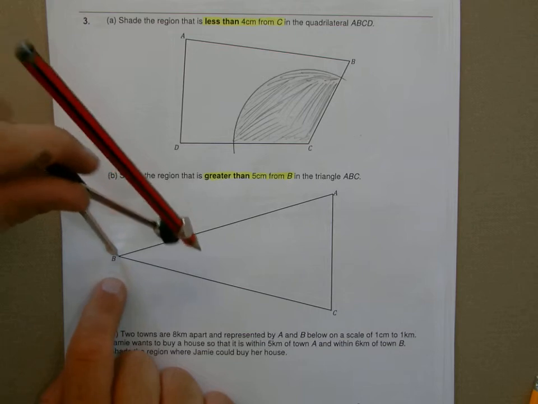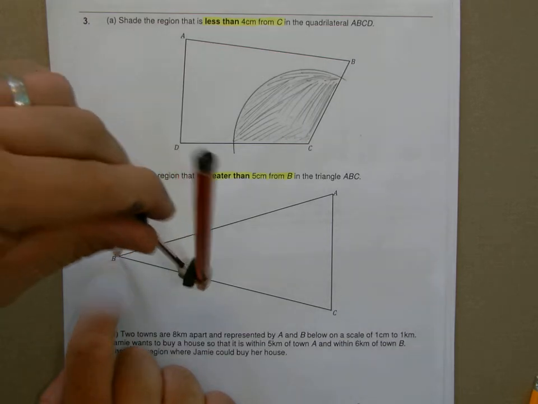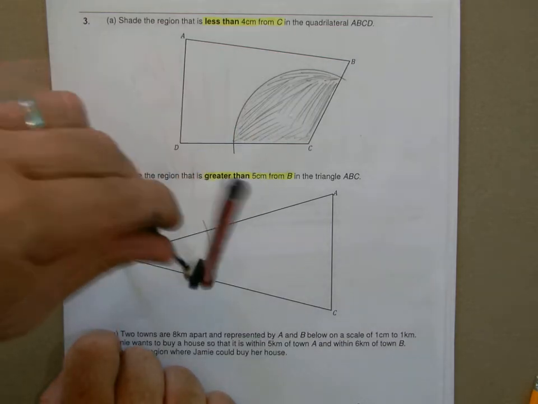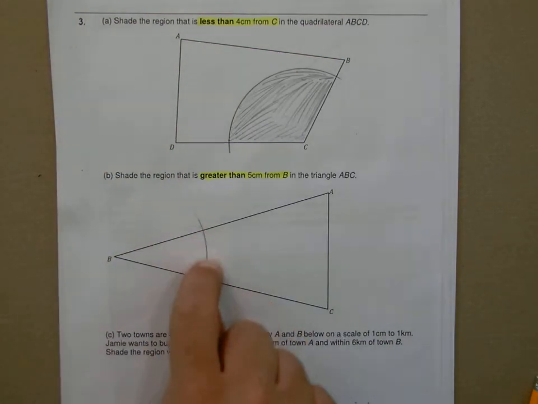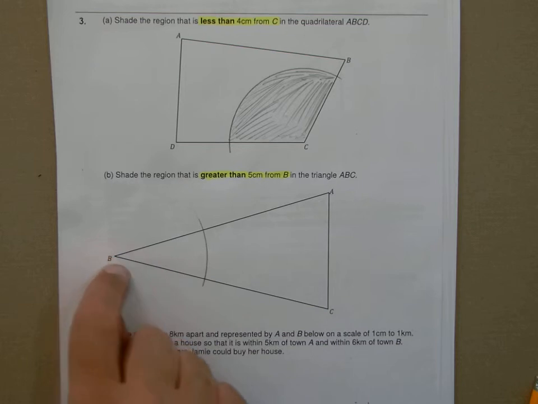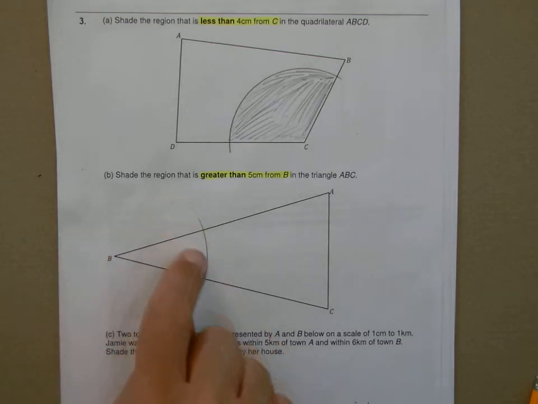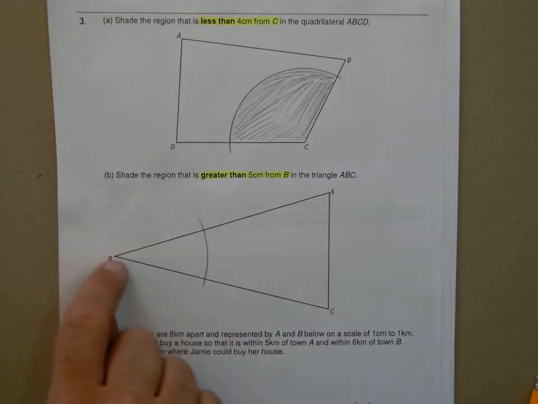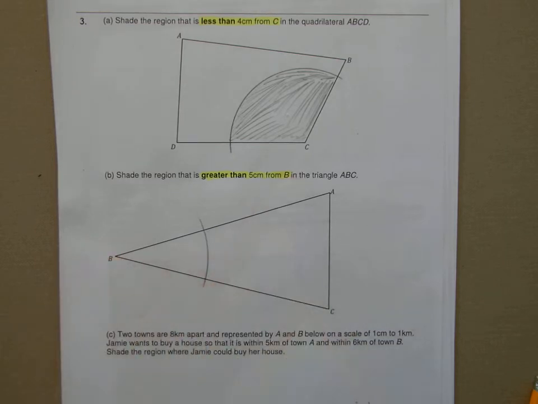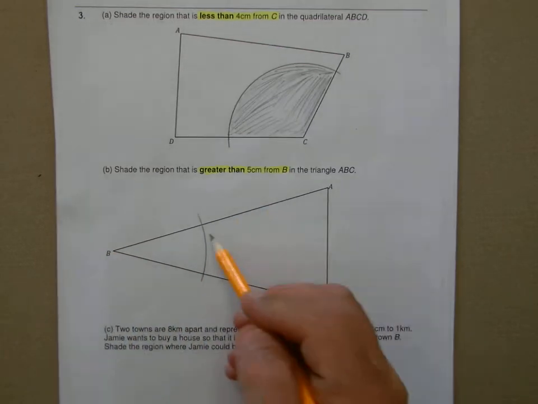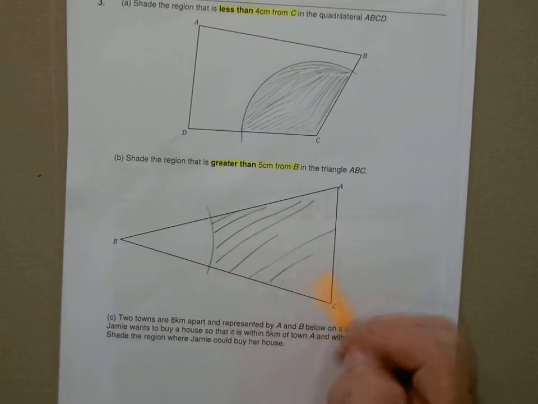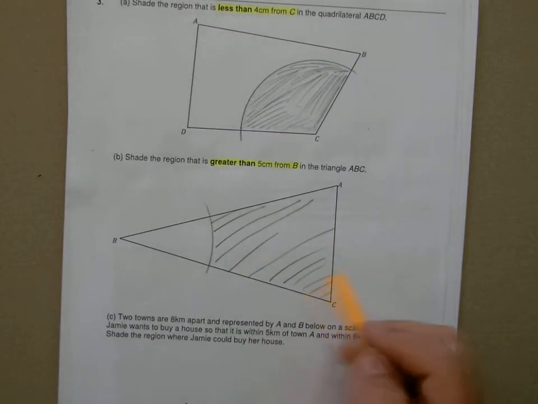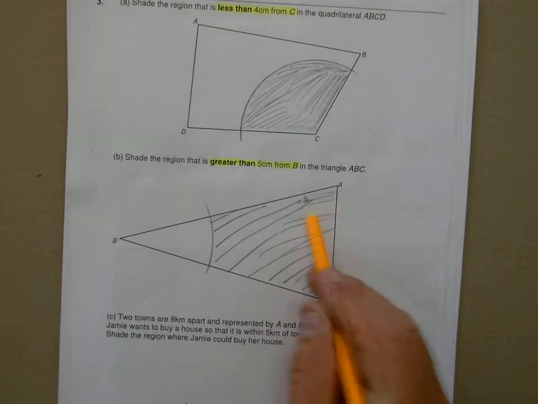So we've got the point perfect, and then we'll draw an arc. And remember, every point on that arc is exactly 5 centimeters from B. In effect, we're starting to draw a circle with a radius of 5 centimeters to the center of B. But we want to be greater than that, so we need to shade everything outside, but of course within that triangle. And so we make that clear there.